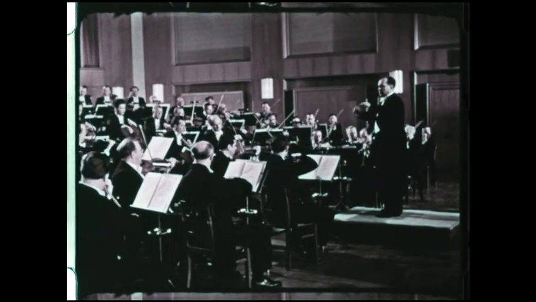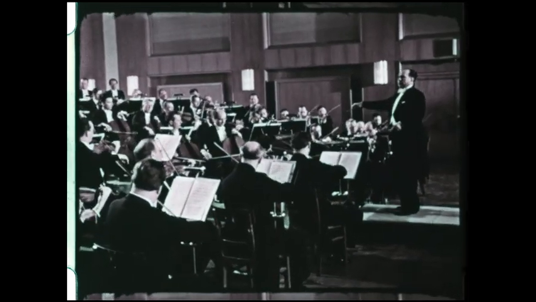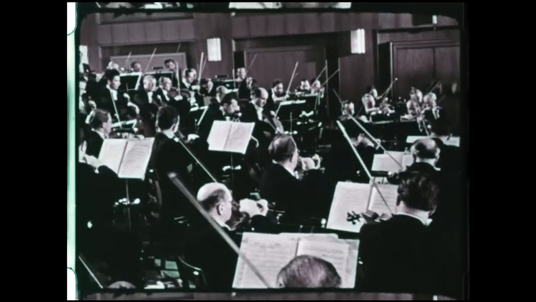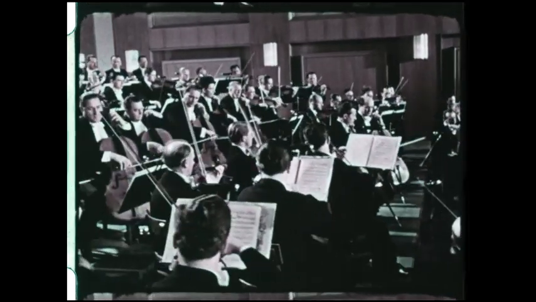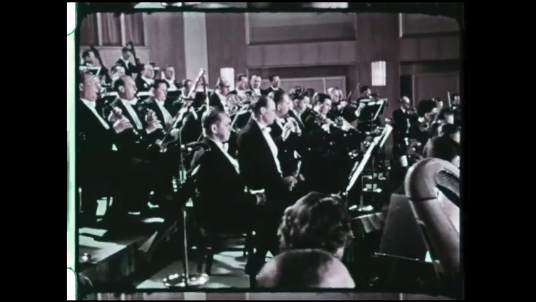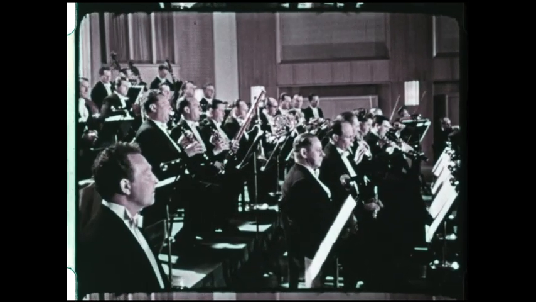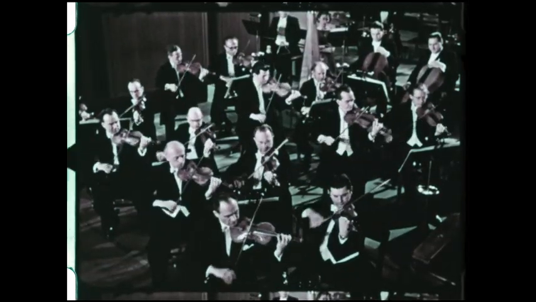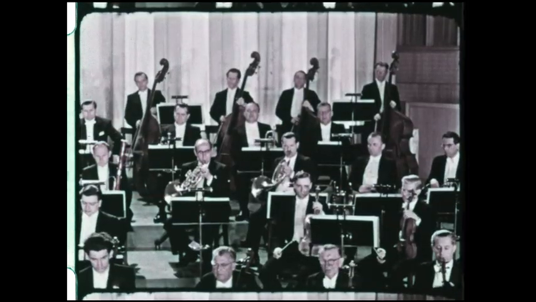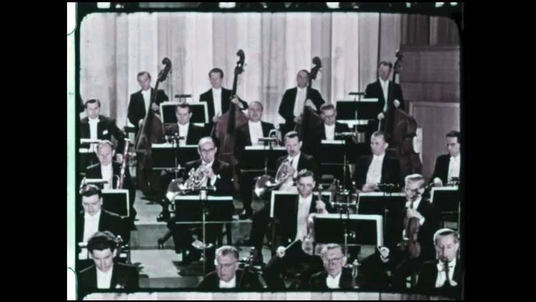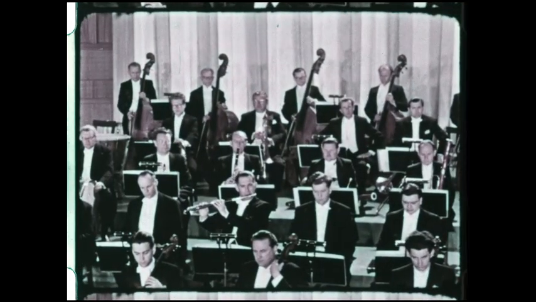The strings sing the melody, and the horns and the woodwinds support them with colorful harmonies. Here, he sneaks in the horn as soloist. And there he plays with the different colors of woodwinds and horns.